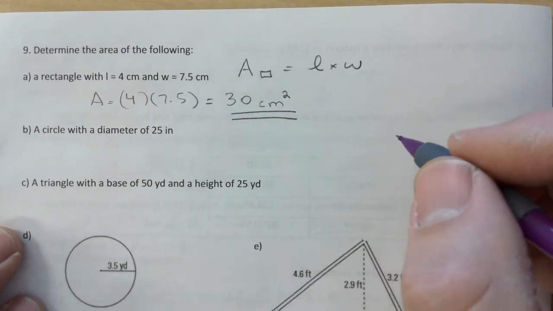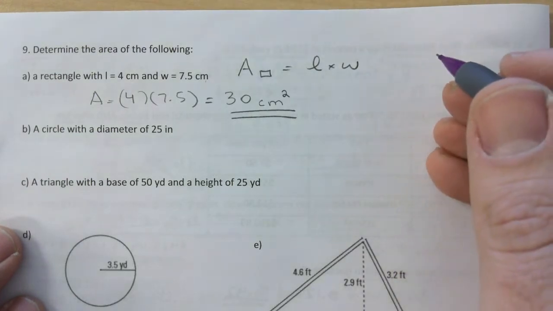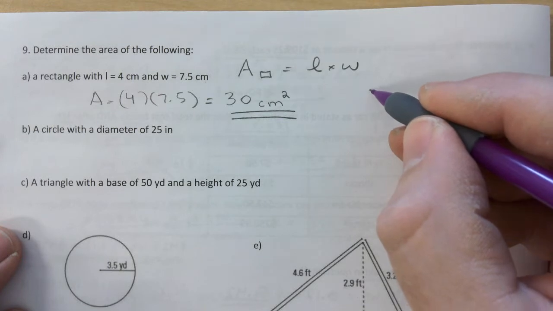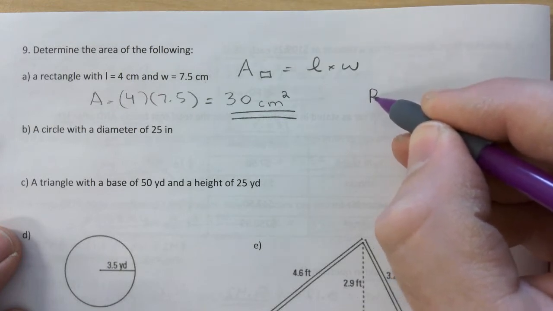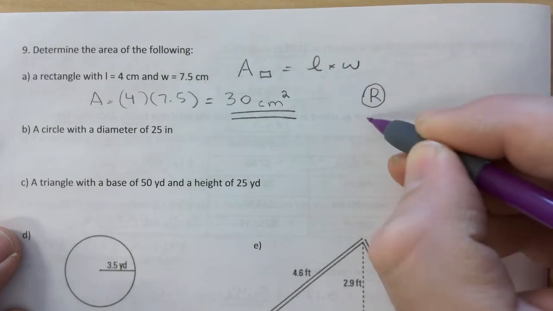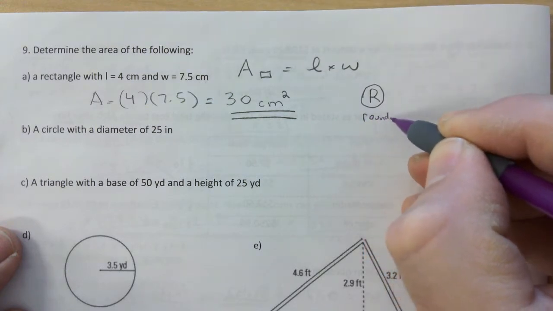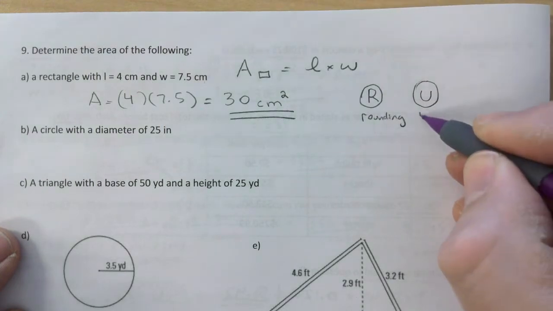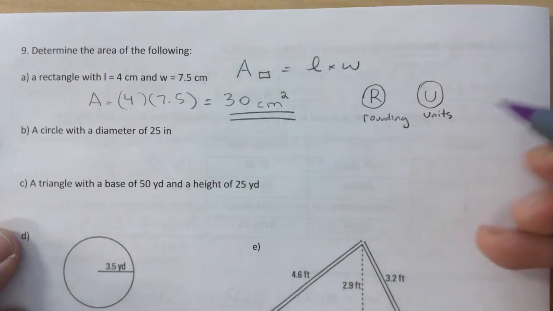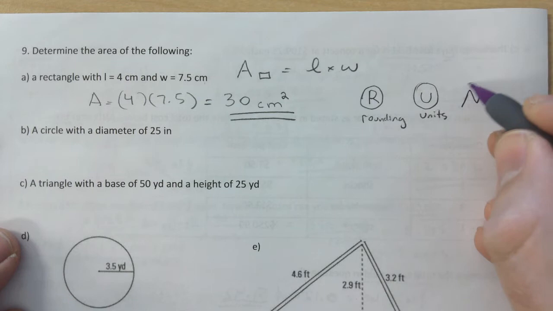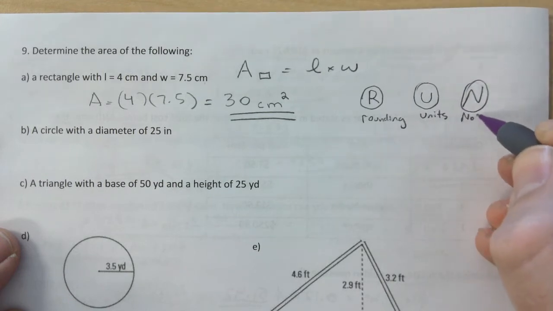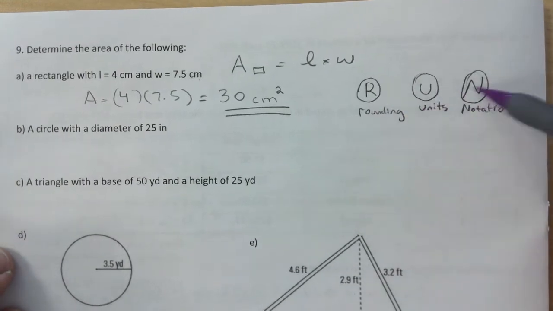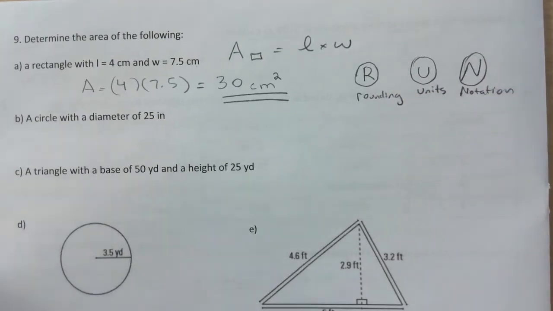When you see me mark your tests or your quizzes, you might see from time to time an R that's circled. That's for rounding. U for units if the units are missing. And N for notation. That's what I tell my students: run from these mistakes.